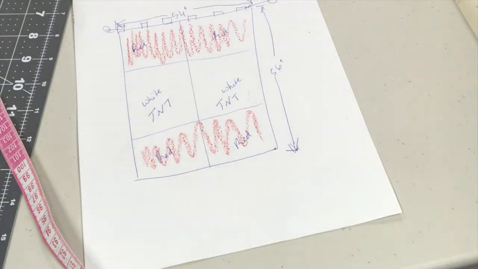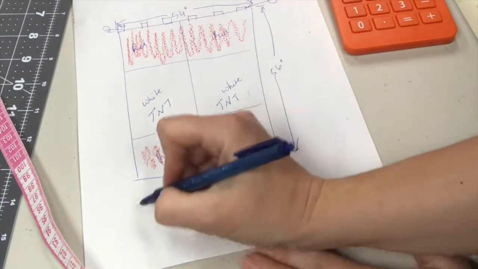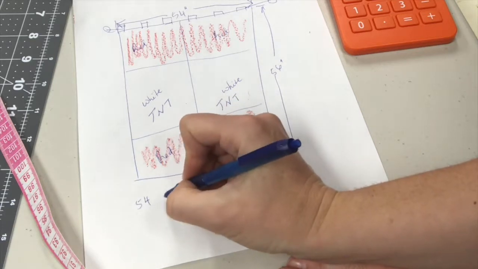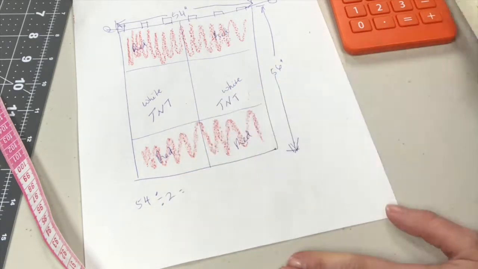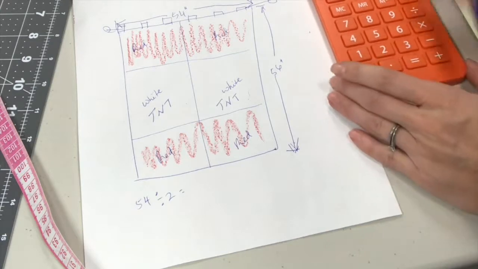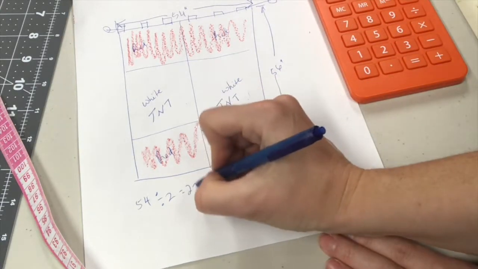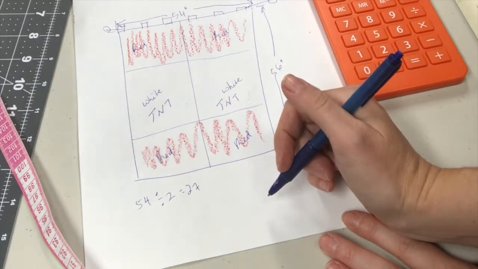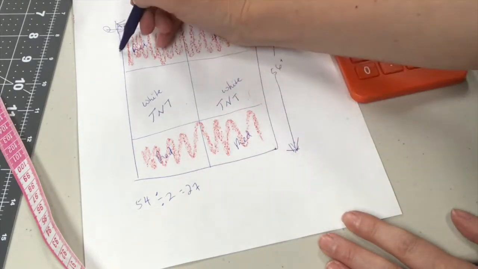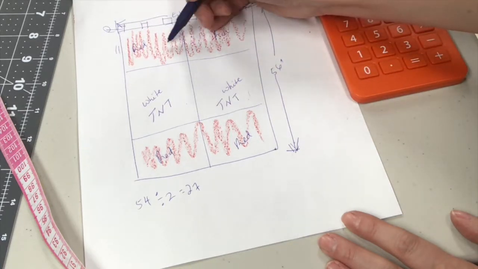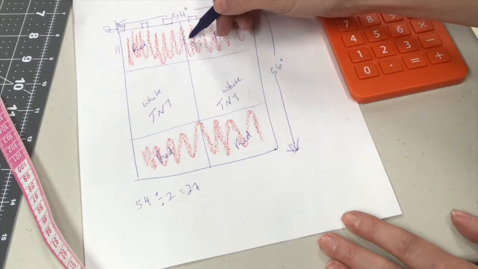So I'm going to take my calculator and I'm going to add 54. I'm going to divide that by 2 to get how wide each panel absolutely has to be, which is 27. And then I'm going to add a 1 inch seam allowance on this side, 1 inch on that side, and the same thing with this.